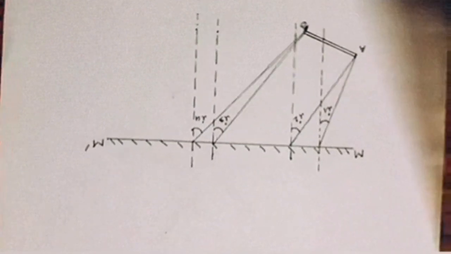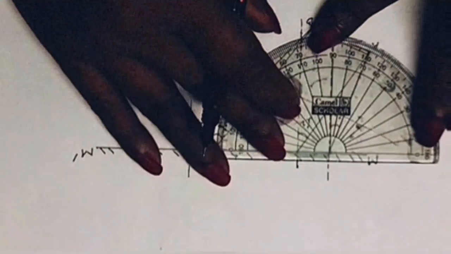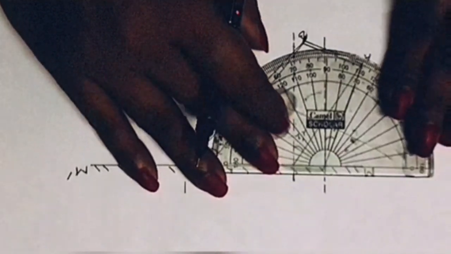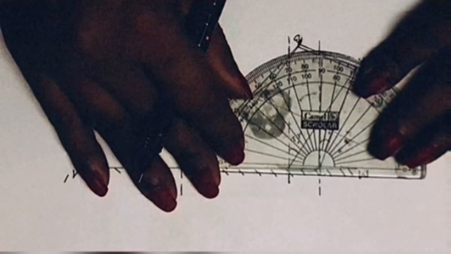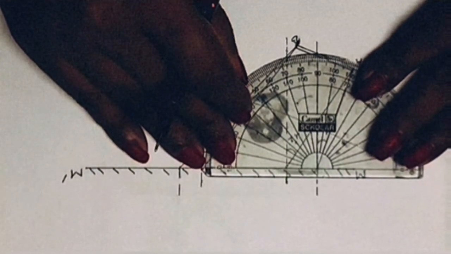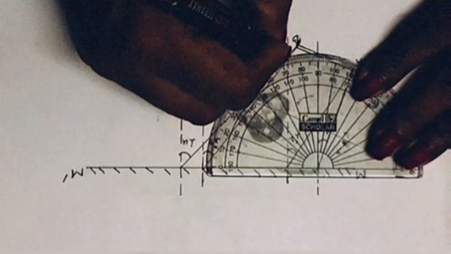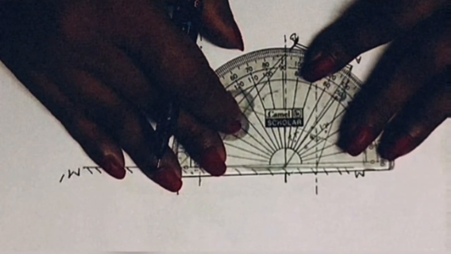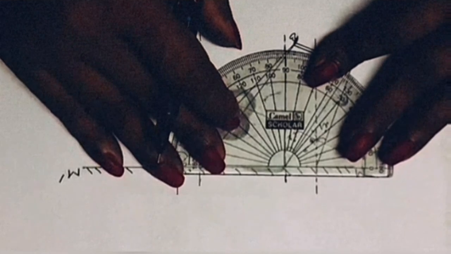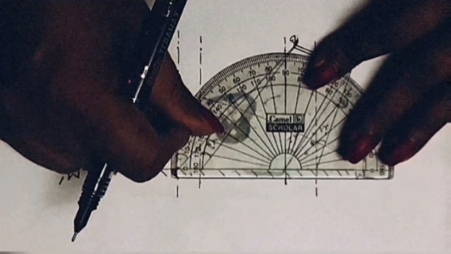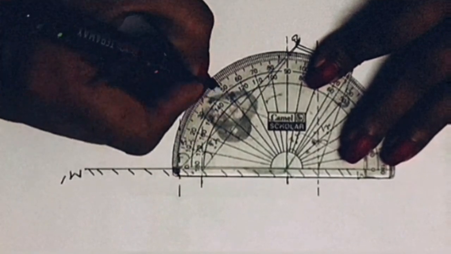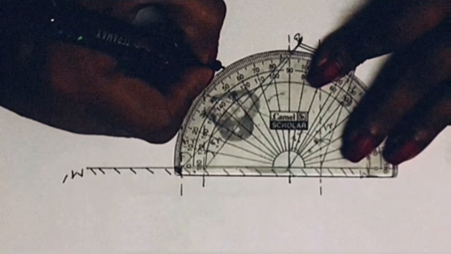Now accordingly we have to take the reflected rays. For the first one, it was 20, so we have to take the angle of reflection to be 20. Then for the second one it was 35, so we take 35.